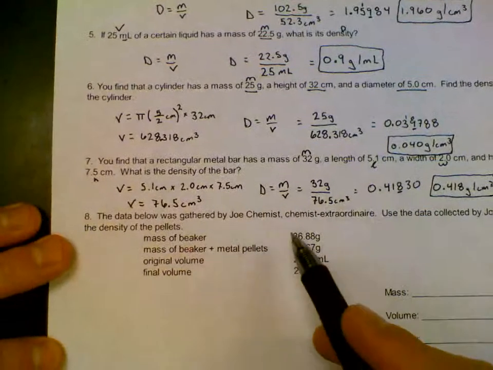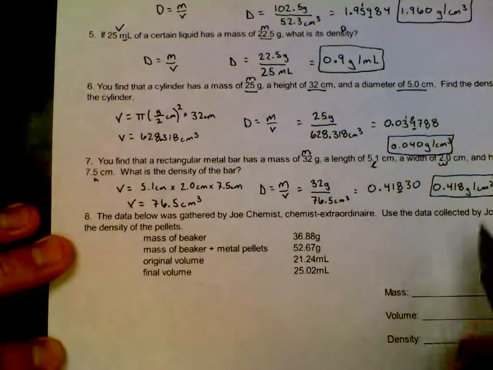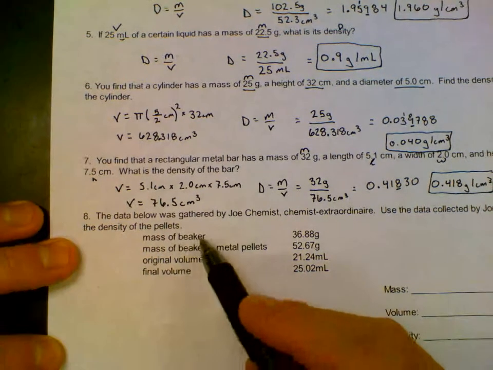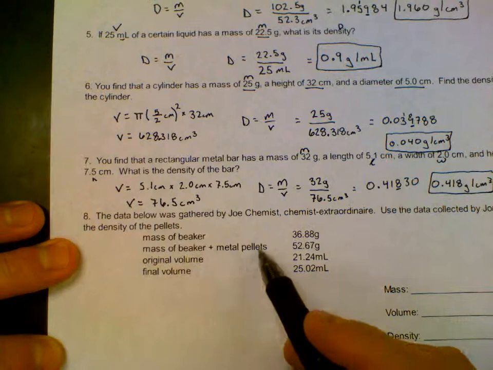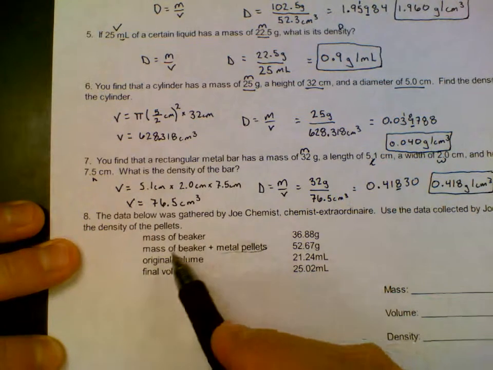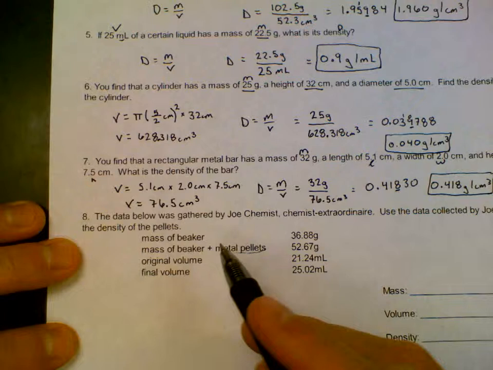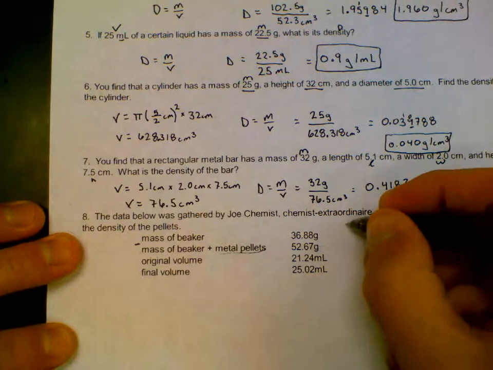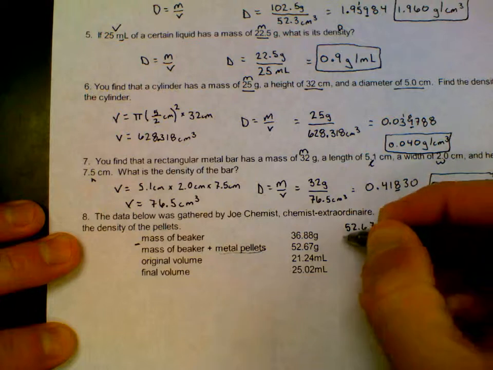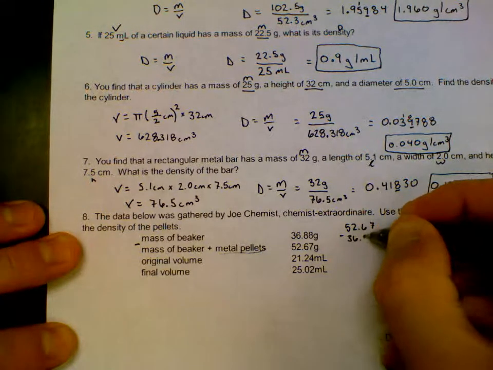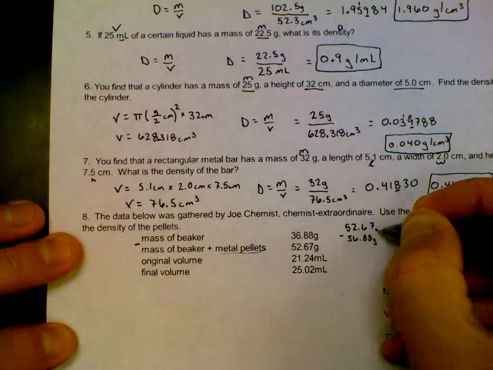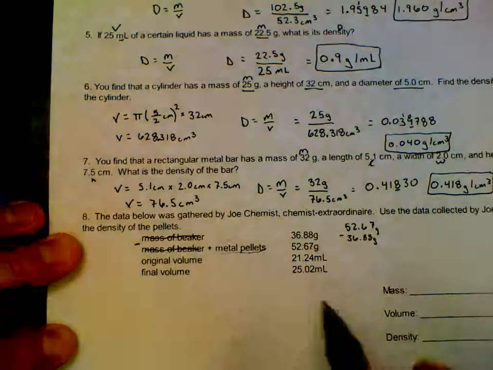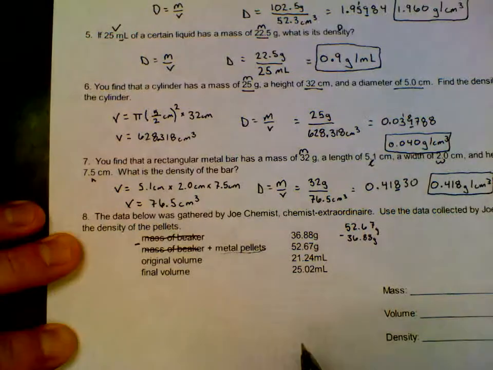The data below was gathered by Joe Chemist extraordinaire. Use the data collected by Joe to find the density of the metal pellets. Here we're given the mass of a beaker, now the mass of a beaker plus pellets. We only want the mass of the pellets, so we have to take away the mass of the beaker. So that means subtract these two. So we're going to do 52.67 minus 36.88. And what that effectively does is crosses off that word. The only words that are left are metal pellets.